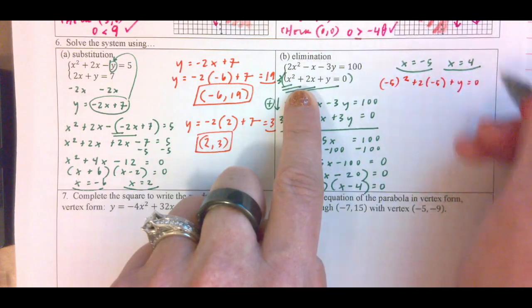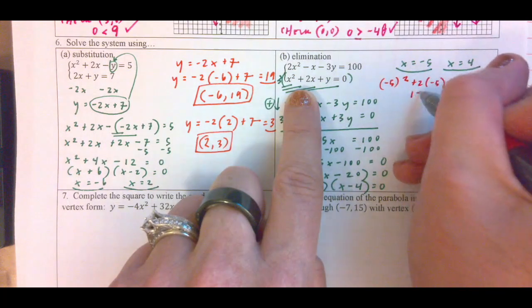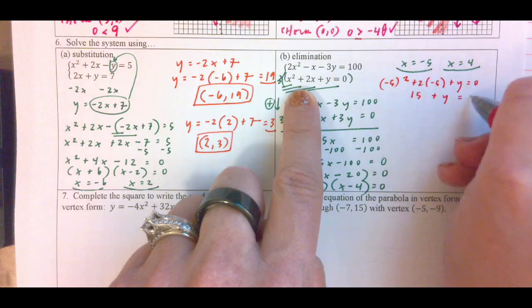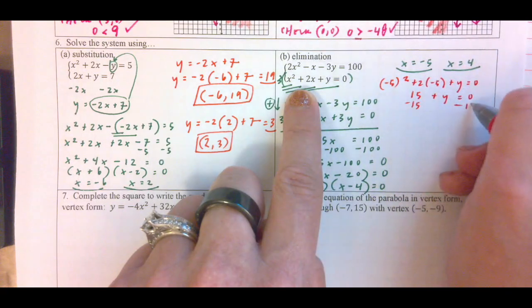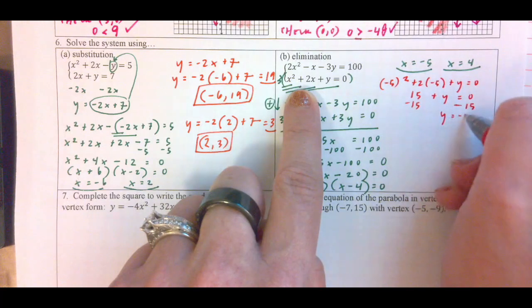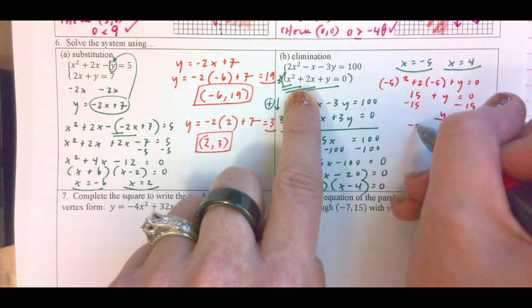So 25 minus 10 is 15 plus y equals 0. Take away the 15. So y is negative 15. So that solution would be negative 5 comma negative 15.